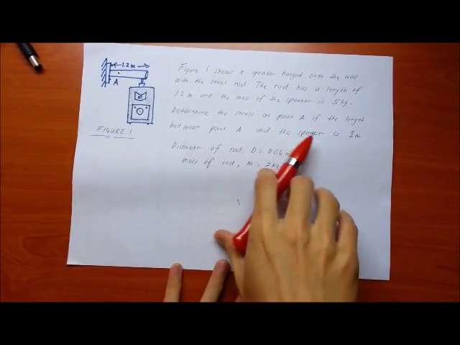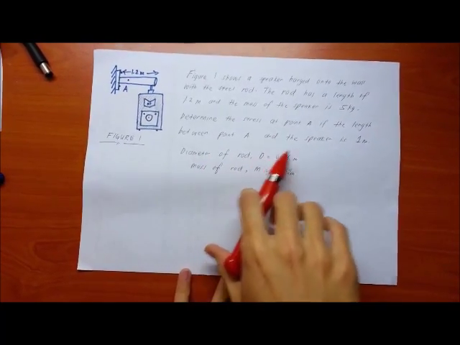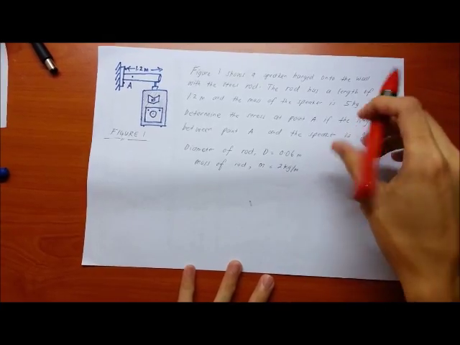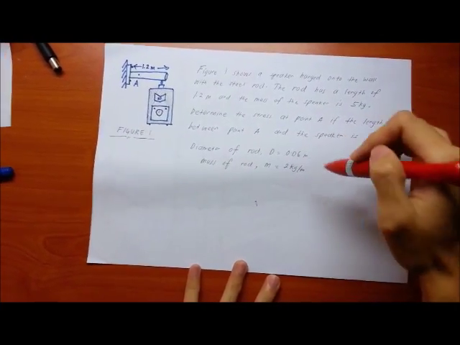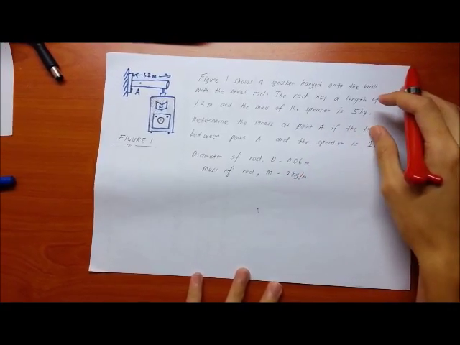Determine the stress at point A if the length between point A and the speaker is 1 meter, given the diameter and the mass of the rod are 0.06 meter and 2 kg per meter.